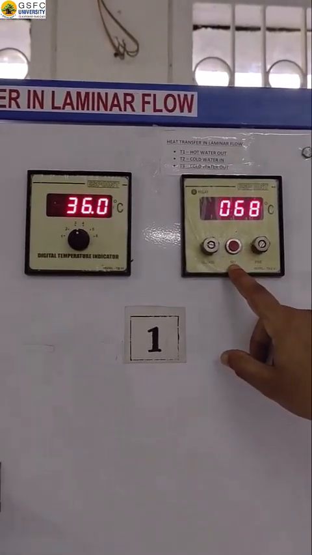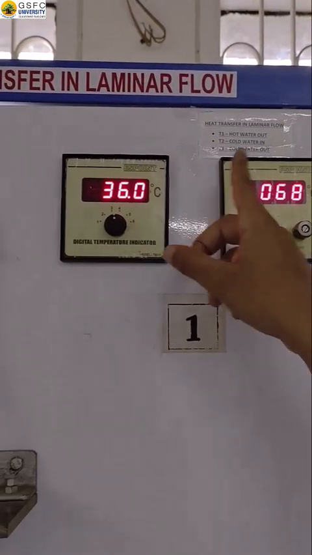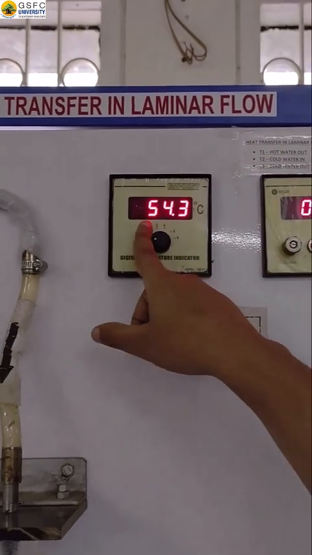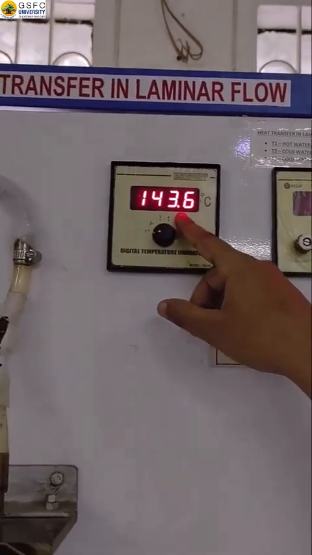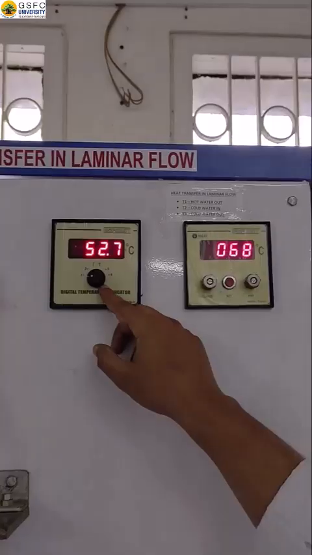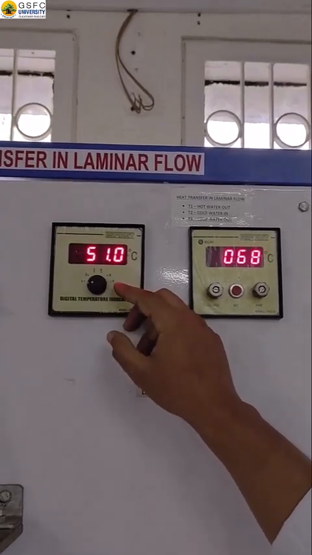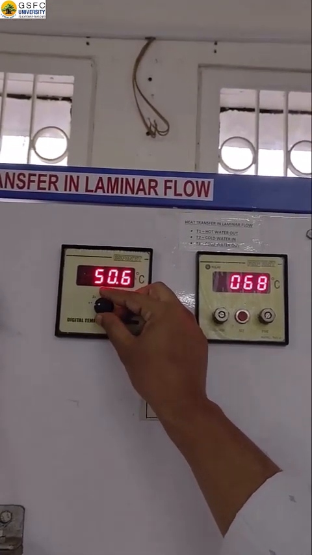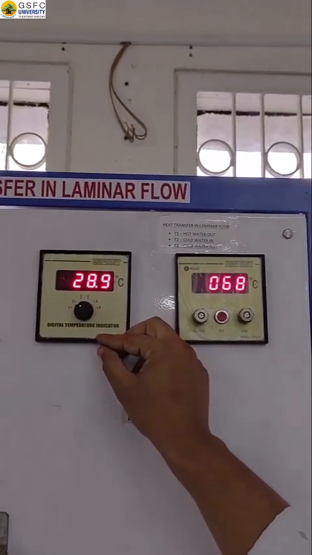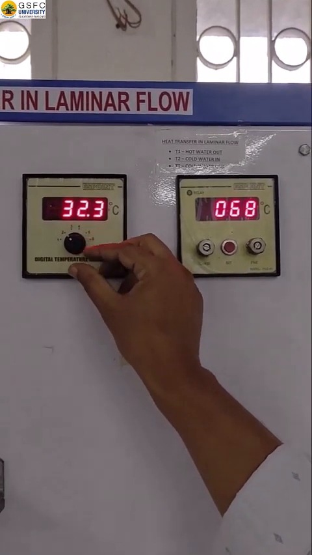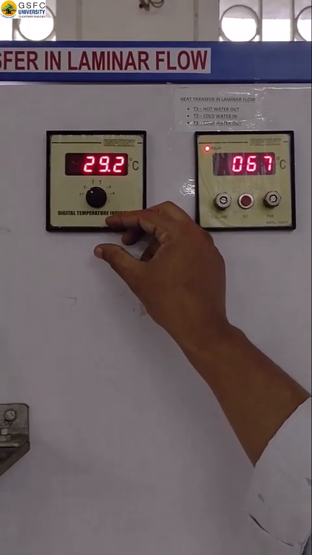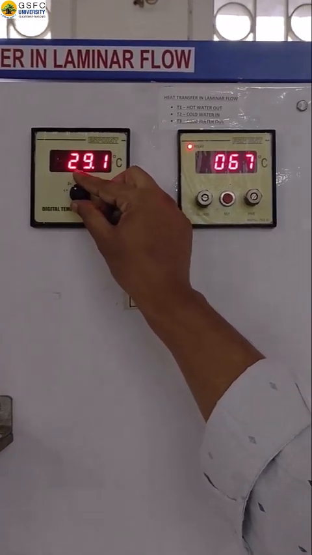This is the hot water inlet temperature. For the hot water outlet temperature, we can measure from here, T1 first reading. This is the hot water outlet temperature. Just wait for some time. Next, we need to note down the cold water inlet temperature. Then the cold water outlet temperature.